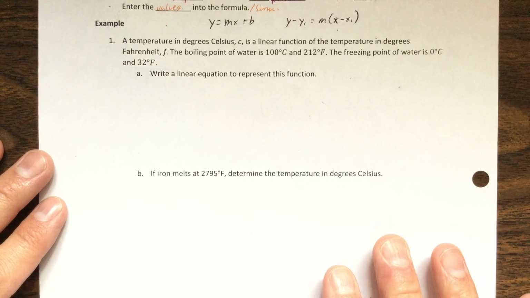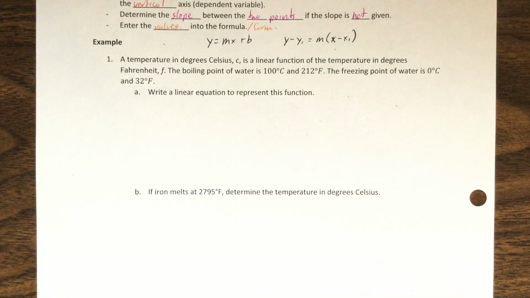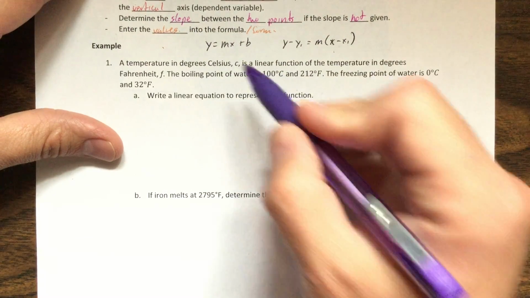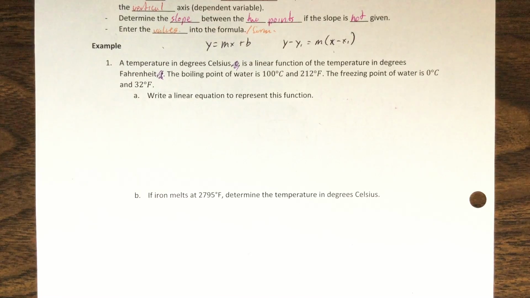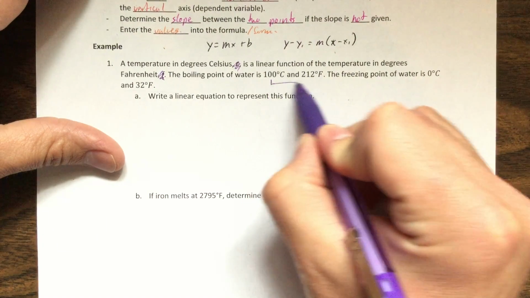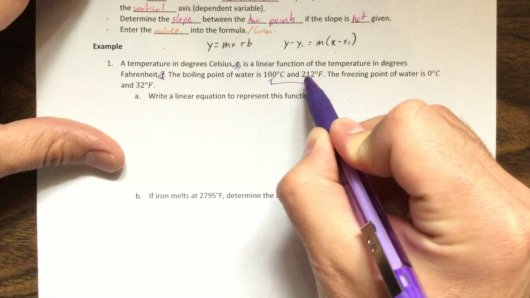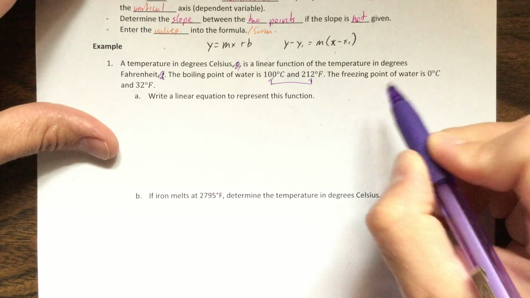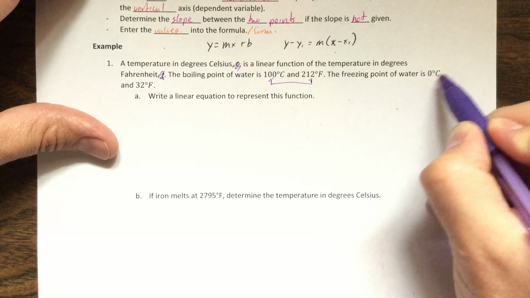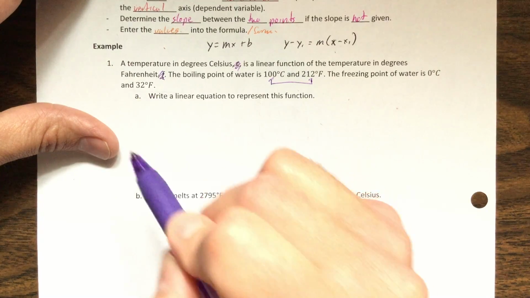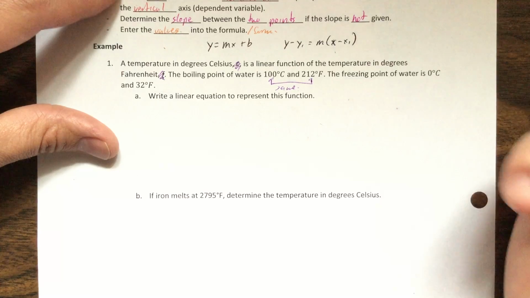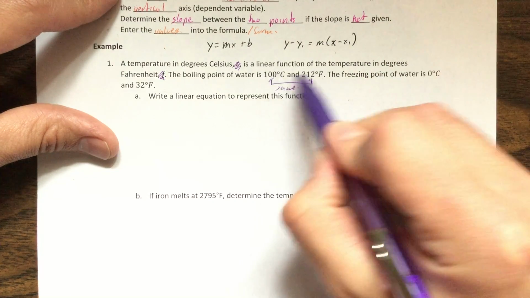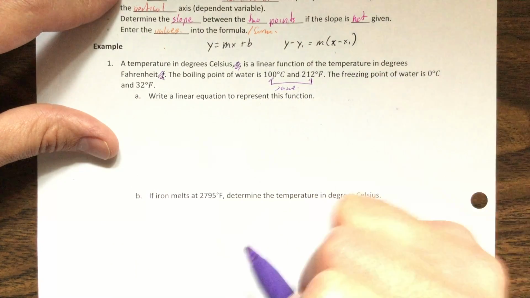Now let's take a look at an example. A temperature in degrees Celsius is a linear function of the temperature in degrees Fahrenheit. The boiling point of water is this right here, so these two are equal: 100 degrees Celsius is the same as 212 degrees Fahrenheit. The freezing point of water is 0 degrees Celsius and 32 degrees Fahrenheit. So those are also exactly the same. So we have our 2 points.